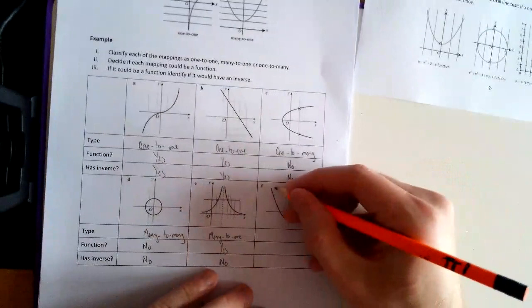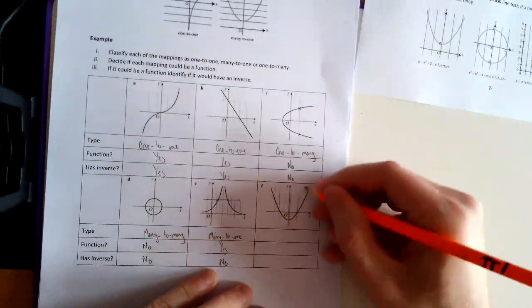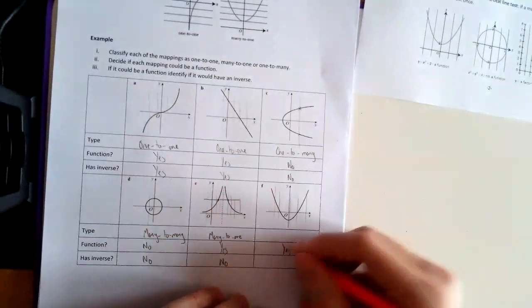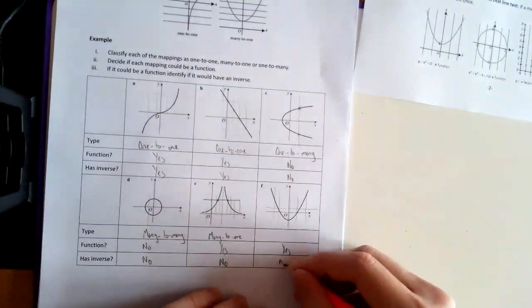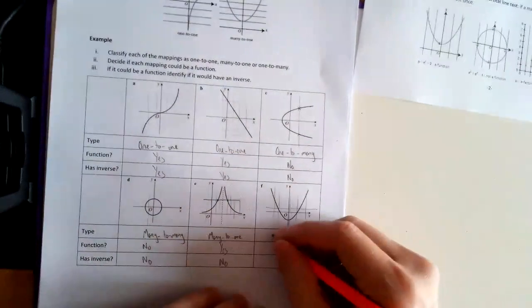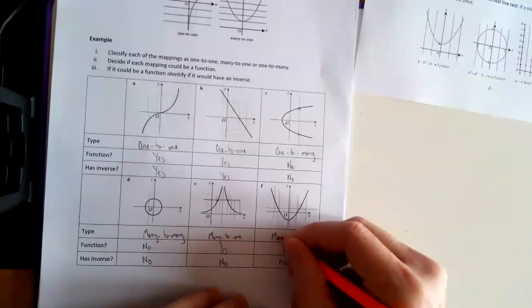And this one, yes, it's a function. No, it doesn't have an inverse. And it's many to 1 for the same reason as the other one.